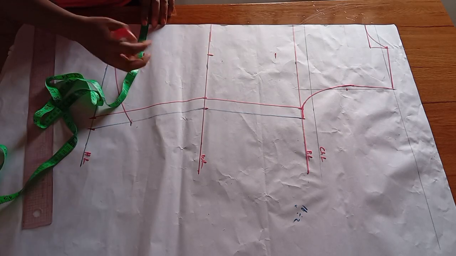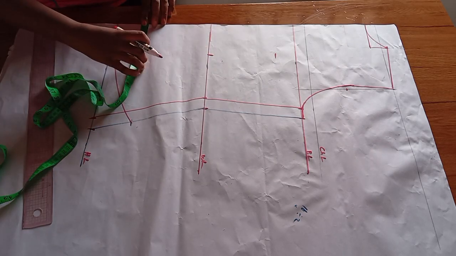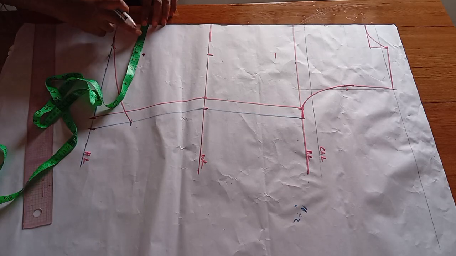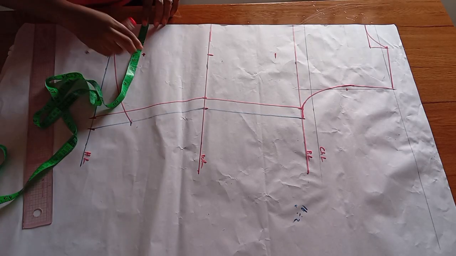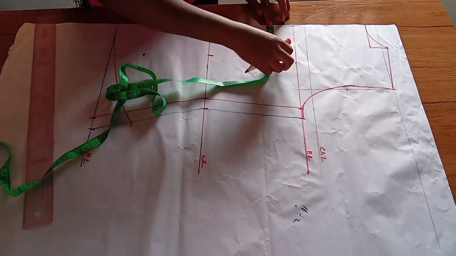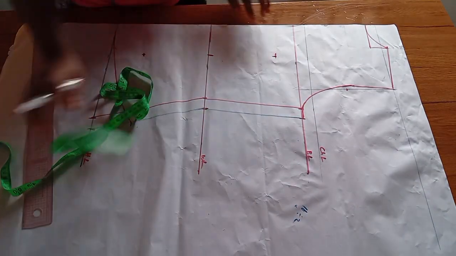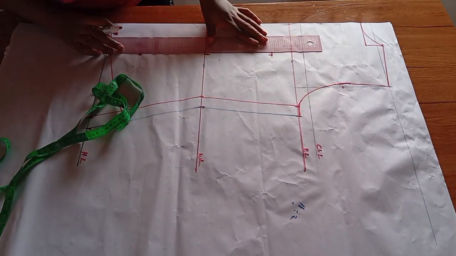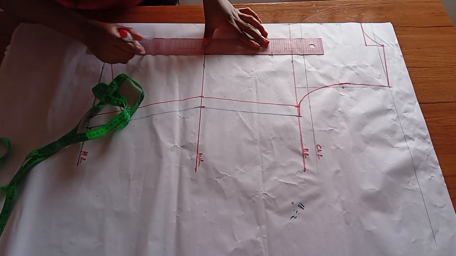So I'll make sure that my 4 inches, which is nipple to nipple divided by 2, will give you 4 inches. That's the 4 inches you're going to use as your dart line. So I'll make sure that I extend my 4 inches to the line where the dart is going to reach. So I'm going to rule my line this way.